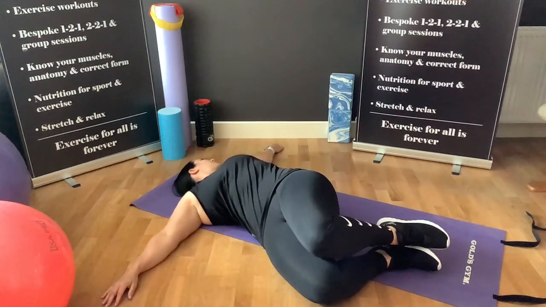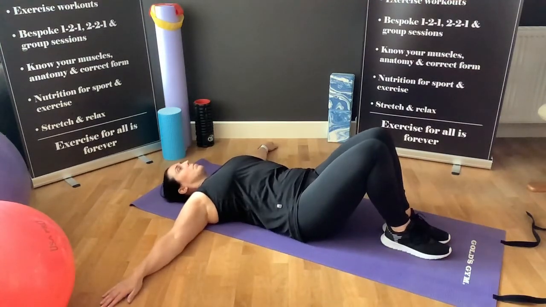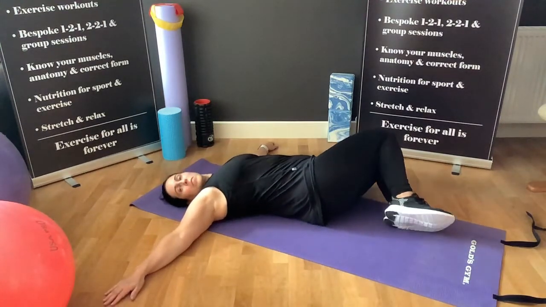This will allow a spine twist and also incorporate the sides of your torso. Ensure you're breathing in this exercise, as with all. And then come back to the centre and repeat to the opposite side.